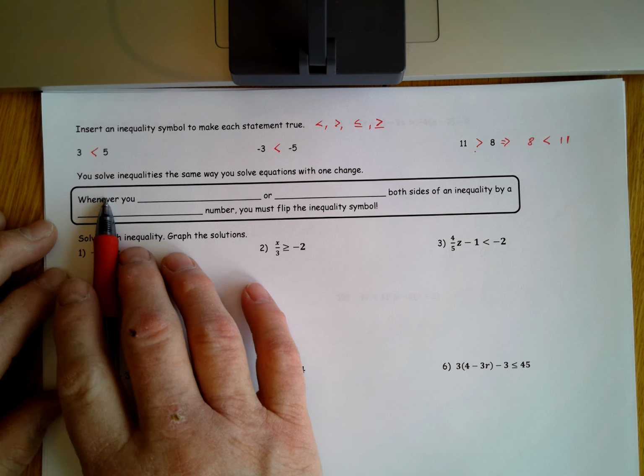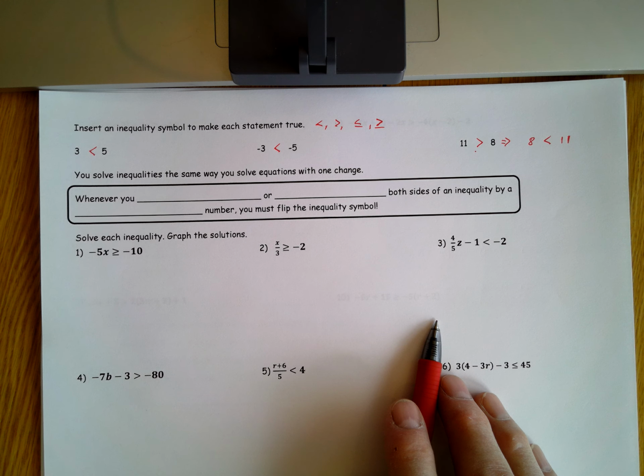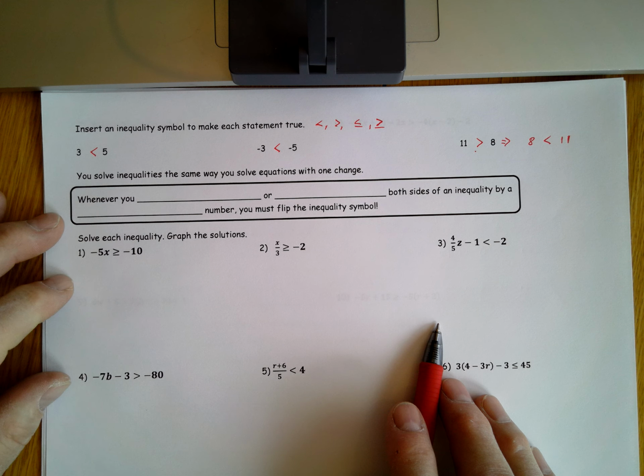Okay, we are going to solve these inequalities. We're going to solve them just like we do regular equations, but we have one extra rule.